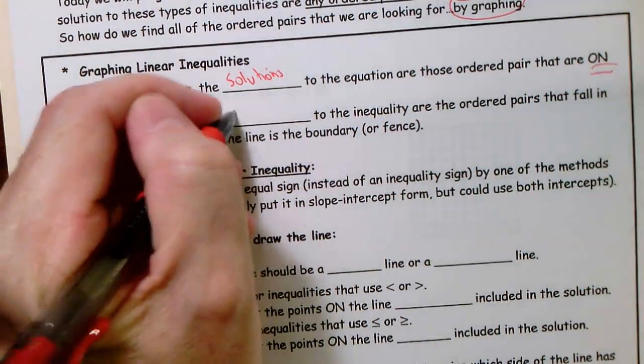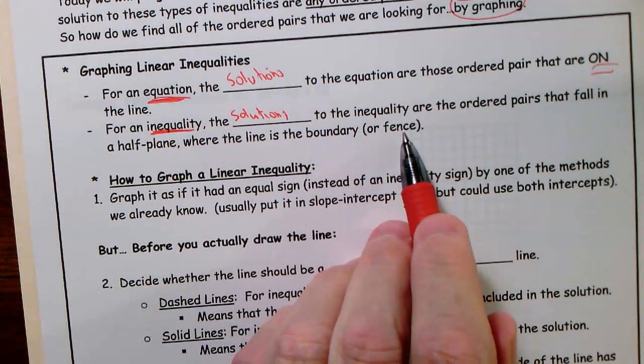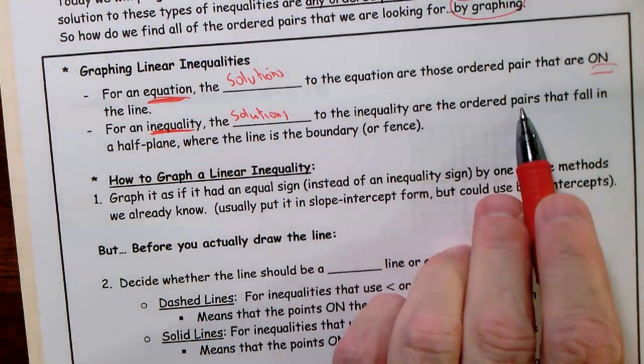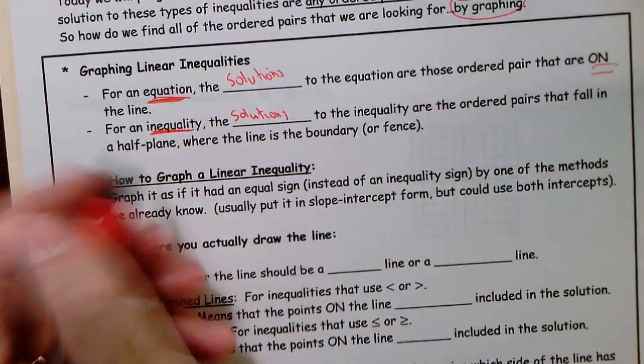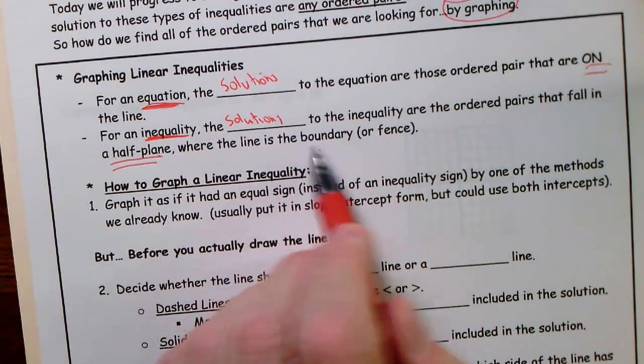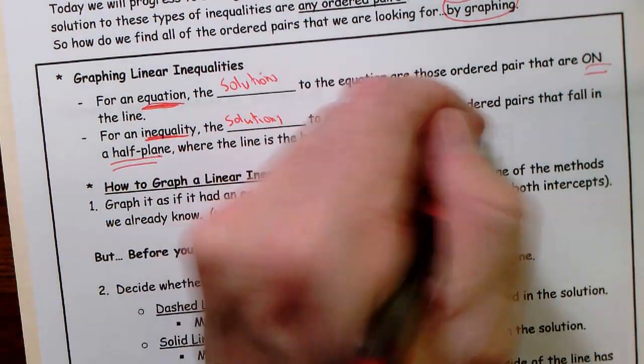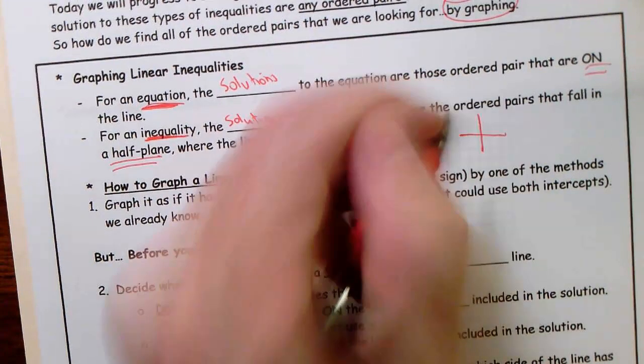Well, for an inequality, the solutions to the inequality are ordered pairs that fall in a half plane where the line is the boundary line, or sometimes I like to call it the fence. So your answer might look something like this.